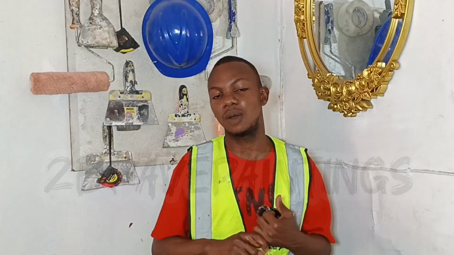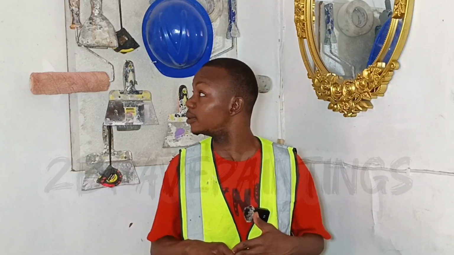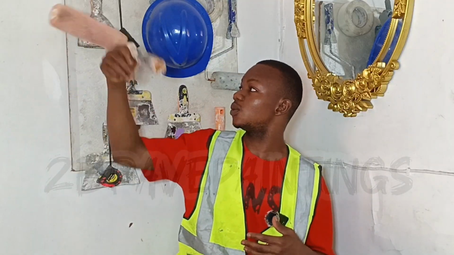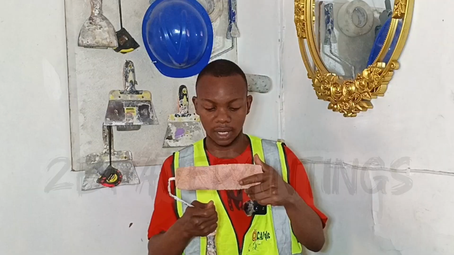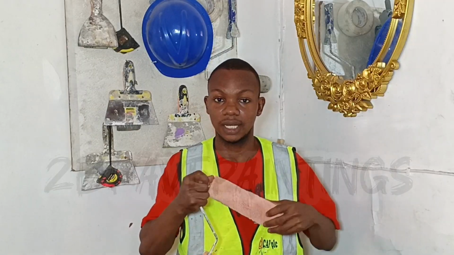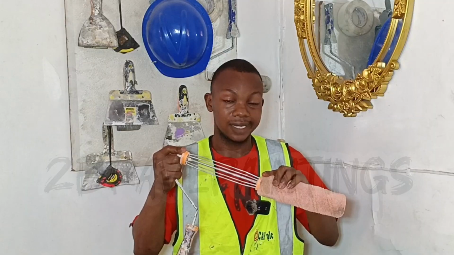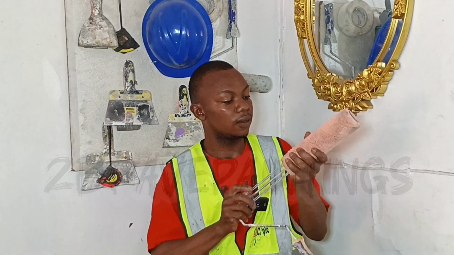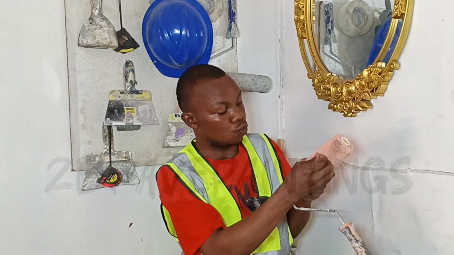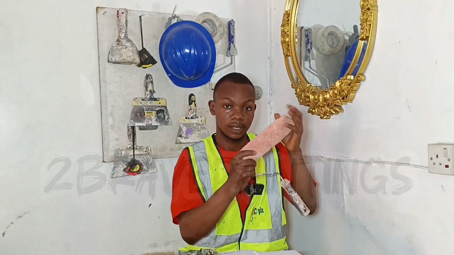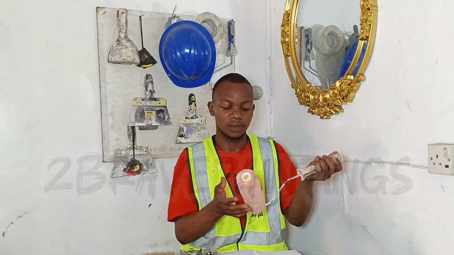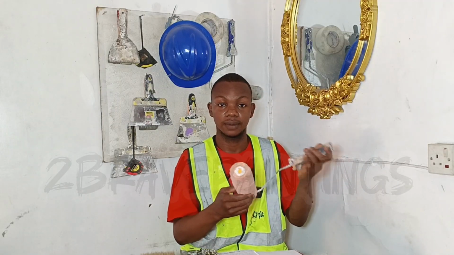We have the foam roller, we have the wool roller, we have the short nap, we have the long nap. Now, this one is a wool roller, and this one is removable. I think I showed this one in a previous video. It is removable, and this is wool. Check it clearly. This is wool, not foam. This is a wool roller, and this one is a short nap.